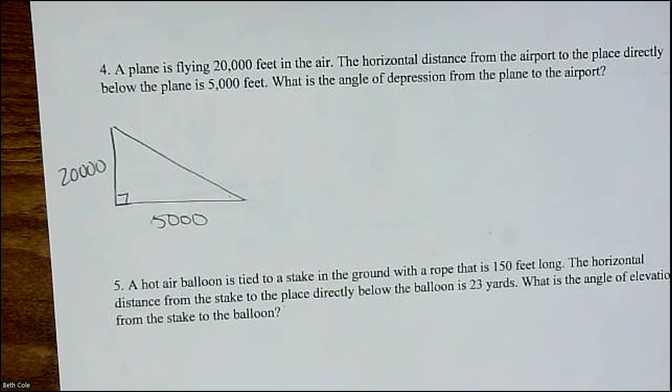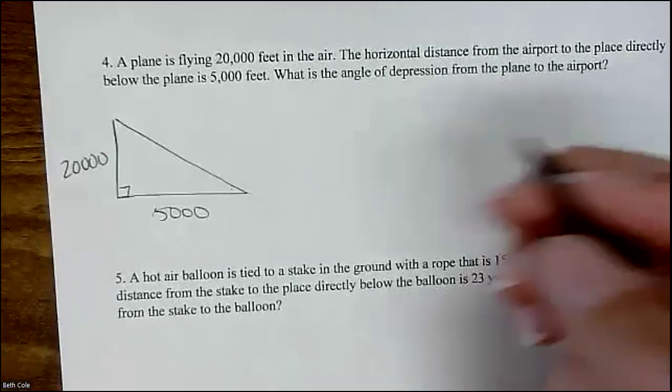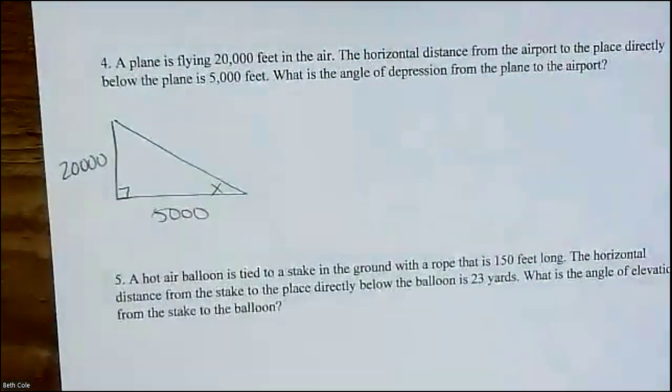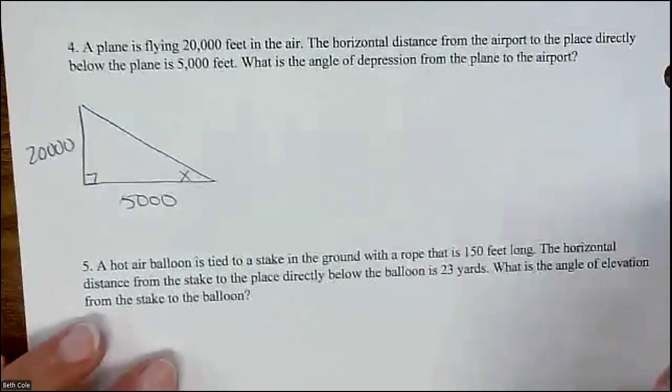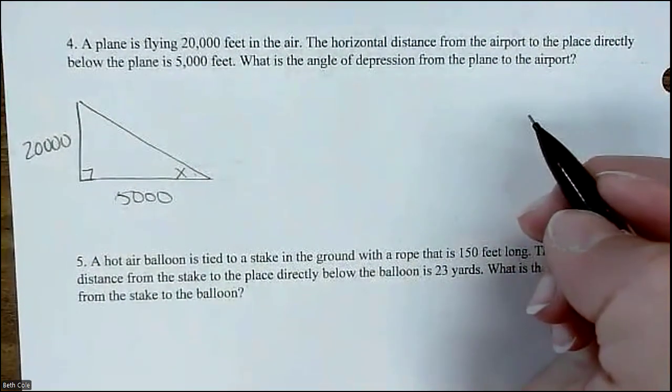I don't care whether it says elevation or depression. Do you remember how in theory, even though the earth is round, the sky and the ground are parallel? Where do you put X no matter what? The bottom. That is where that goes. You can put a dot in the sky if you want and do the alternate interior angles thing, but that's where it goes. All right. Sine, cosine, or tangent?